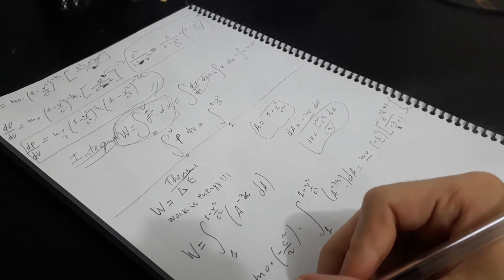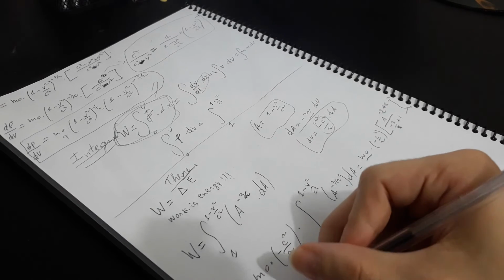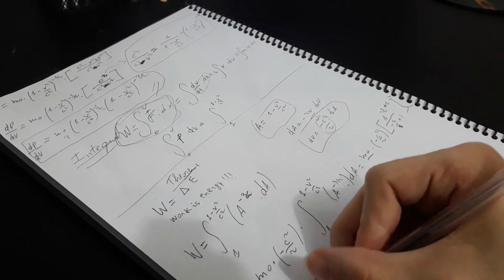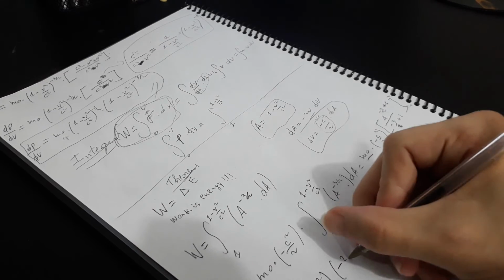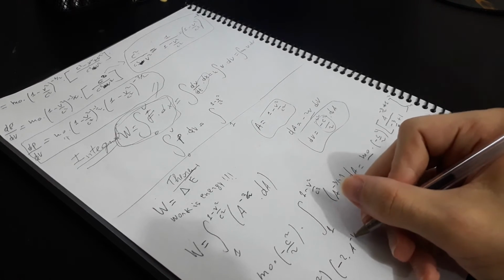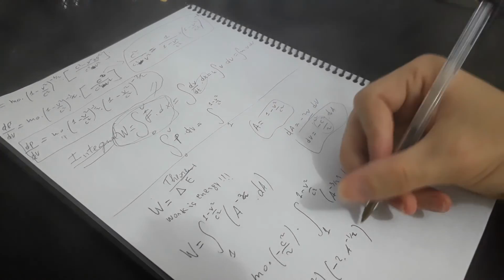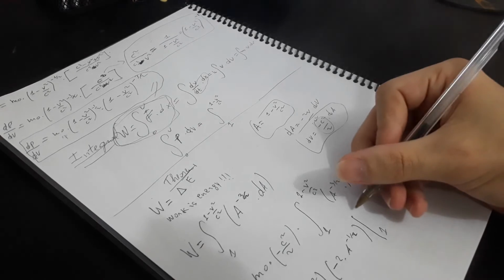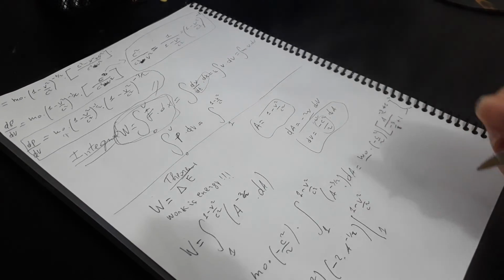My work is m0 times c squared under 2 minus 2 plus minus 1/2, and my limit is 1 here, 1 minus v squared under c squared here.